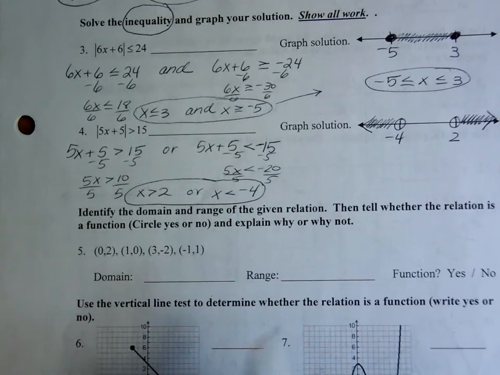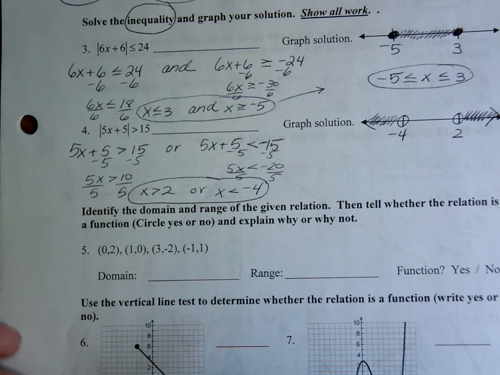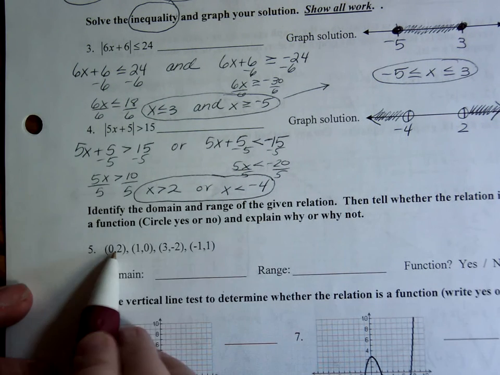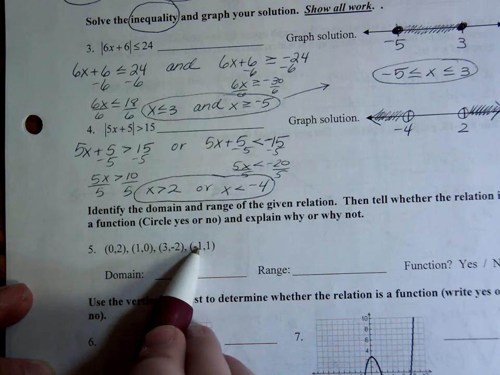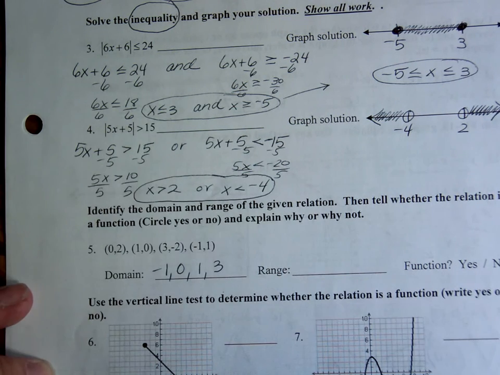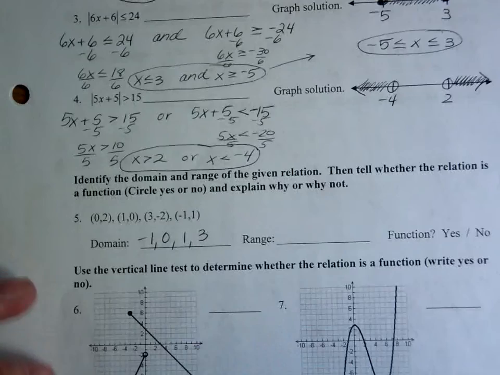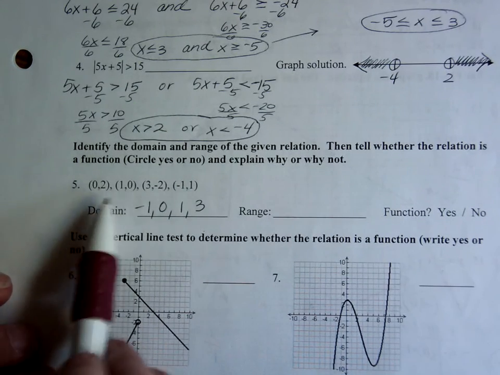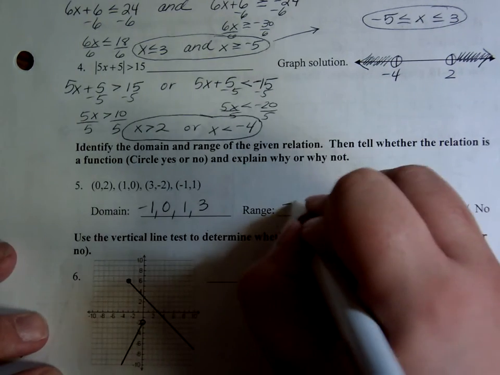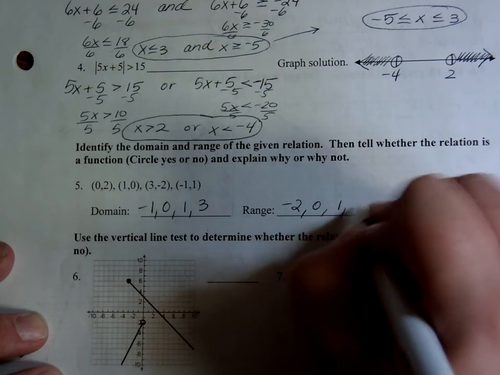All right, number 5, identify the domain and range. Domain is the x values. So I've got 0, 1, 3, and negative 1. I like to write them in order. Then identify the range. That's the y values. 2, 0, negative 2, 1. So negative 2, 0, 1, 2.